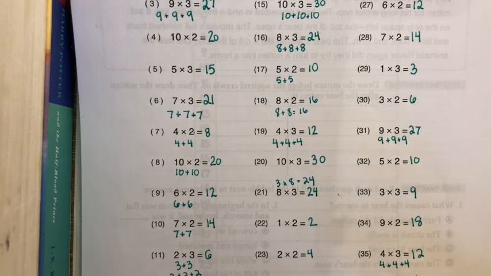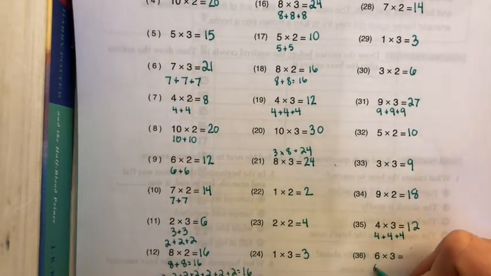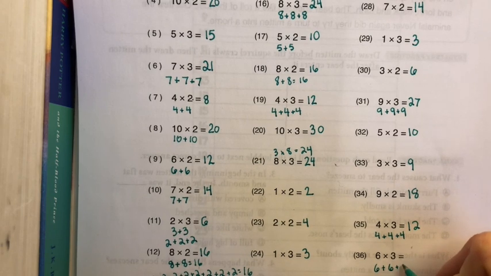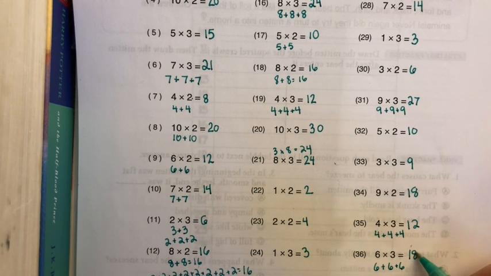And 6 times 3. Oh, I'm not even showing it on the camera. Got to move up. So that's the same as 3 groups of 6. 3 groups of 6, right? Same thing. So double 6 is 12 plus 6 more is 18.